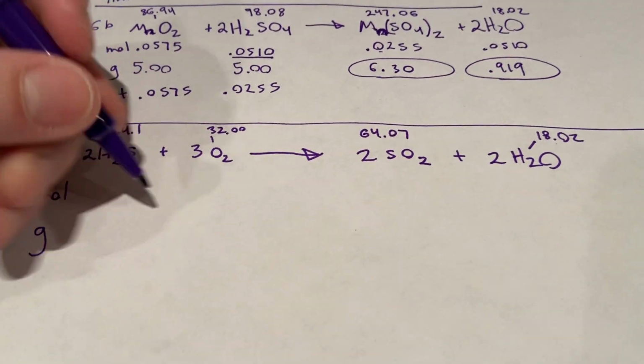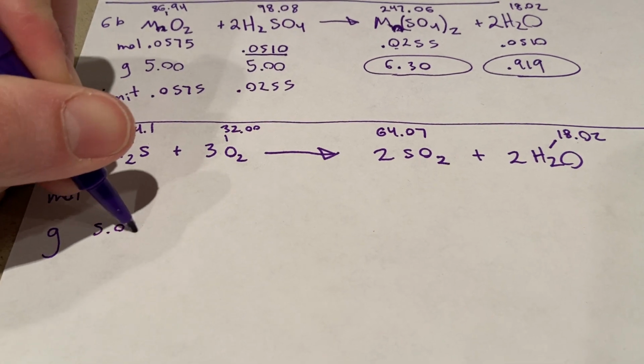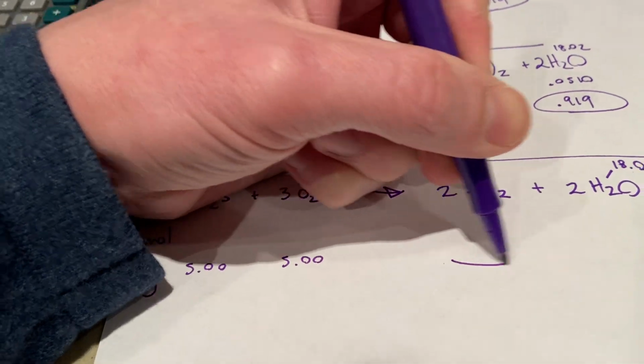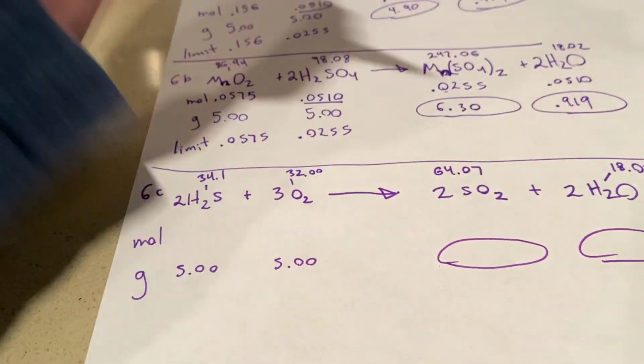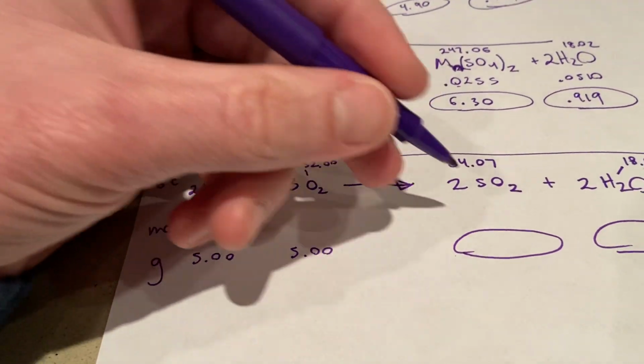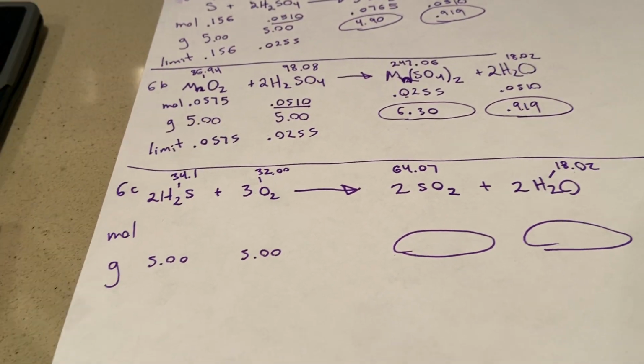Just like the other one, you're going to start with 5.00 grams of both of these, and it wants to know the number of grams of both of these over here. So that's what you want. I went ahead and figured out the molar mass, and I went ahead and balanced this. Hopefully that worked out okay for you too.